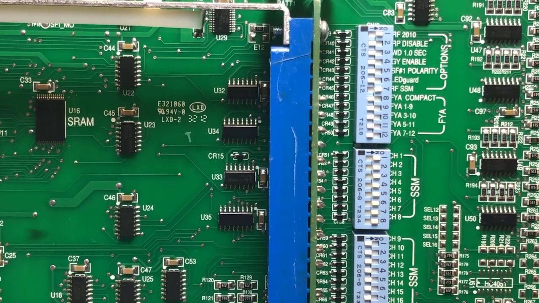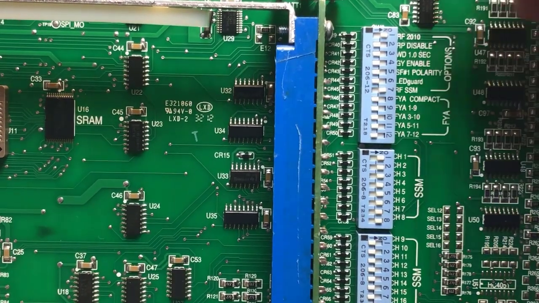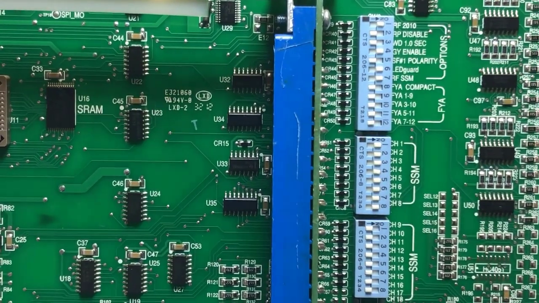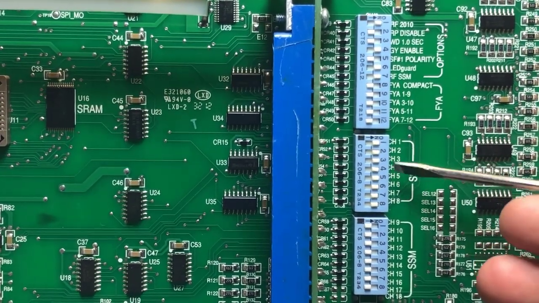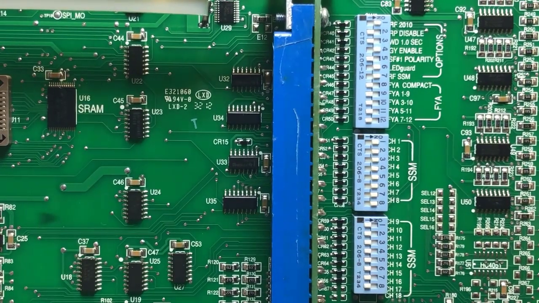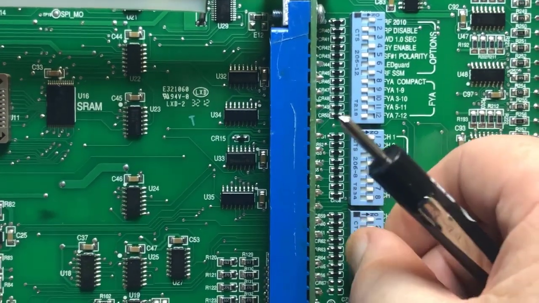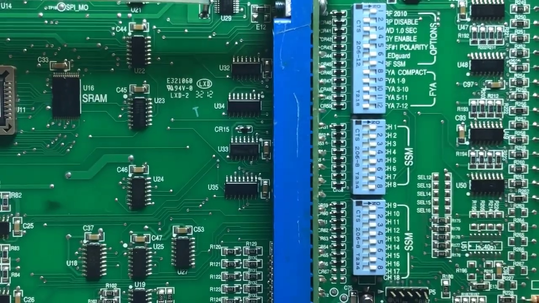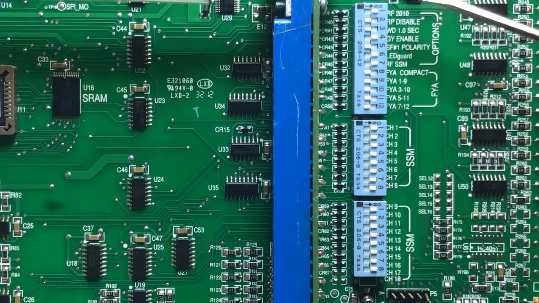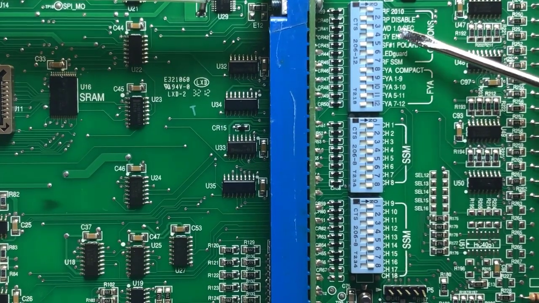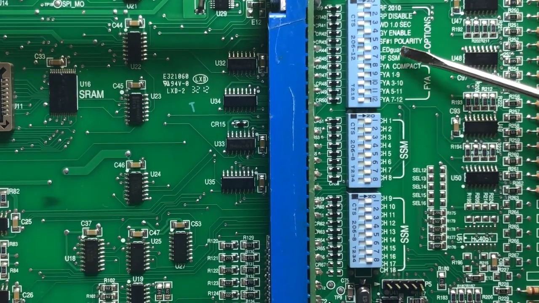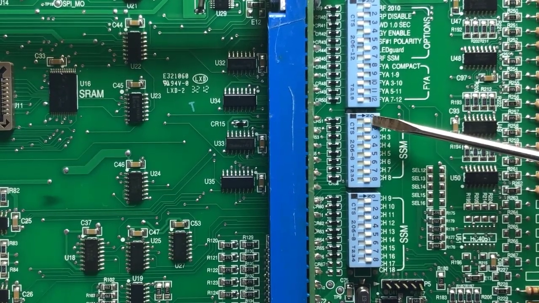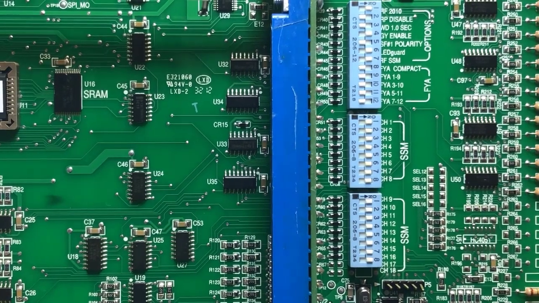So what we want to do is go ahead and program 1, 4, 6, and 7 to be on. Everything else off. On the SSM switches, we want them all to be on. And with that, as I said, we're going to have switch 1, 4, 6, and 7 in the on position, and everything else off. And then on the SSM switches, we're going to turn them all on.